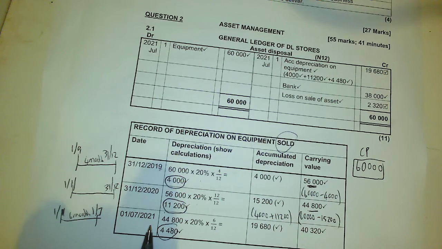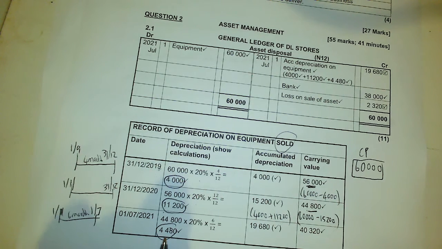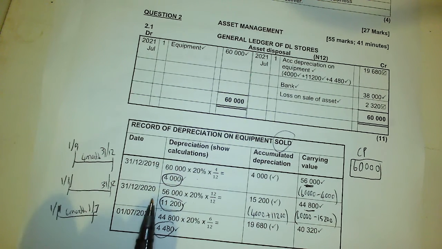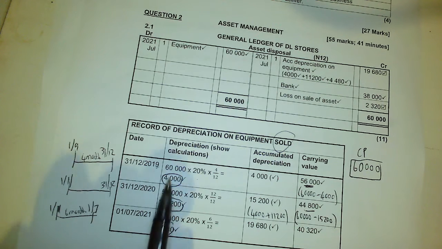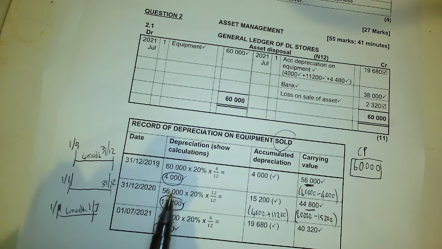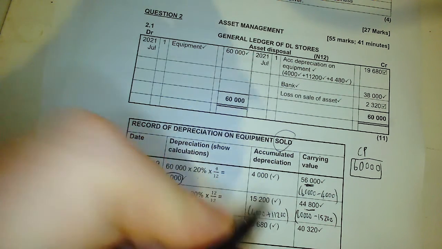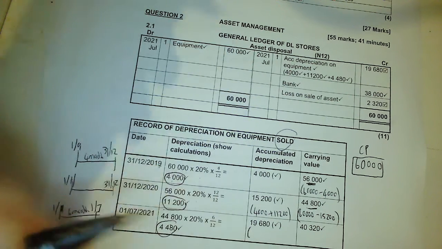So if I'm doing the 2021 year, I'm using this depreciation. If I'm working with the 2020 year, working with that. 2019 year, only the 4,000 Rand. Now, how does it work now? Accumulated. So how do I get to the 19,680?